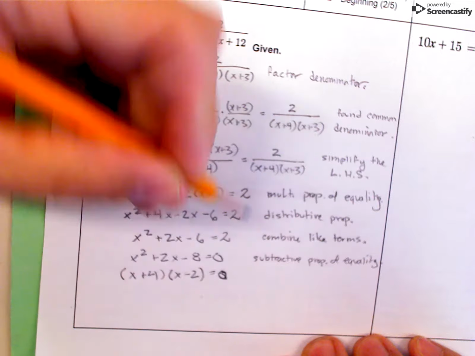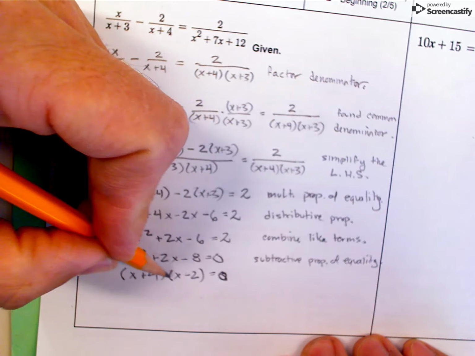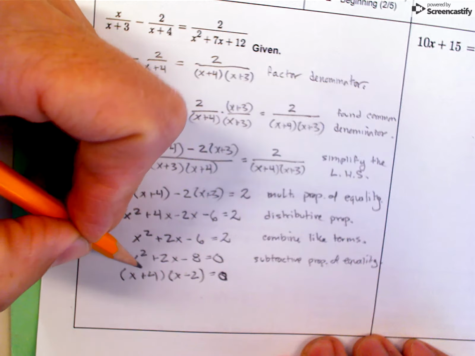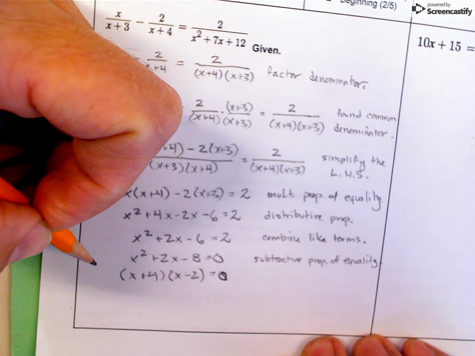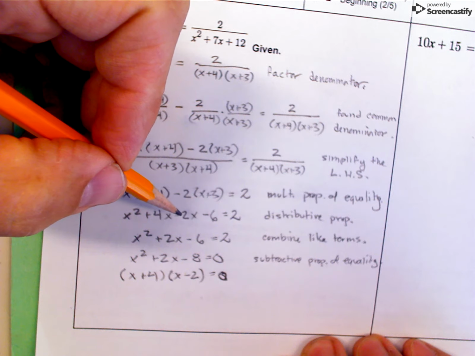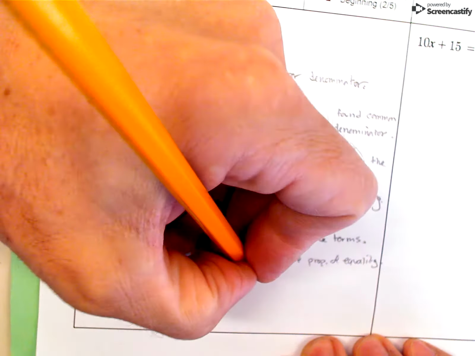Every time I factor, I just multiply it back out in my head. There's my x squared. I got a 4x and a negative 2x, and that leaves me with 2x when I combine those. And then 4 times negative 2 is negative 8. I just want to check and make sure I factored properly. Factor.